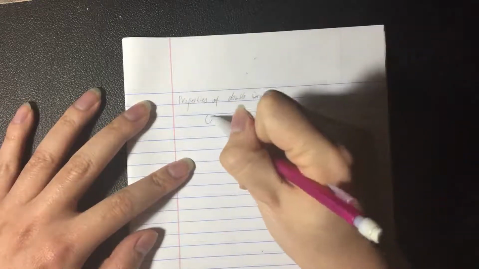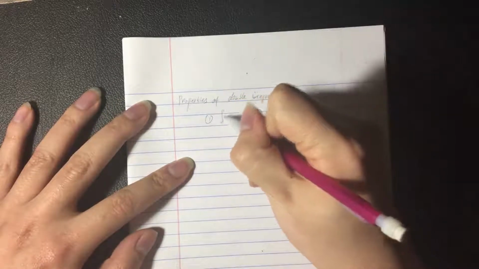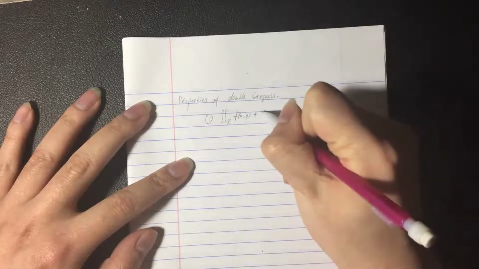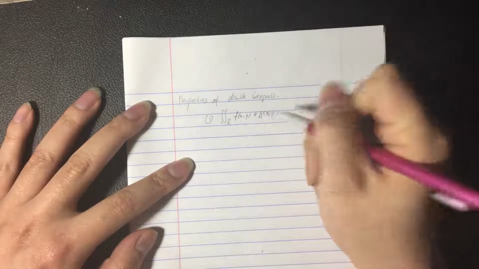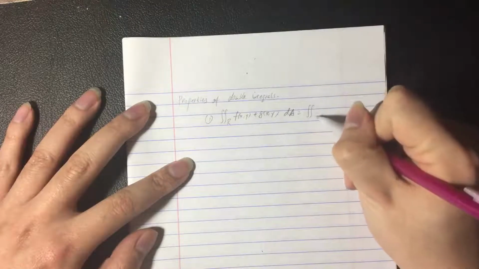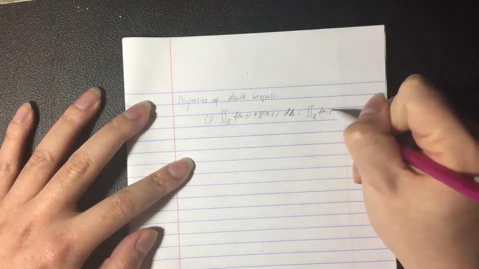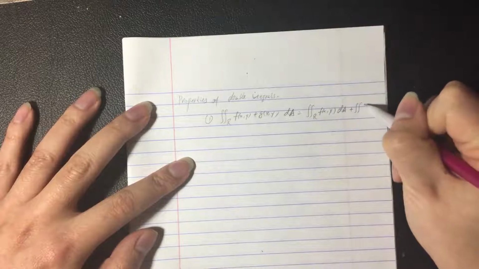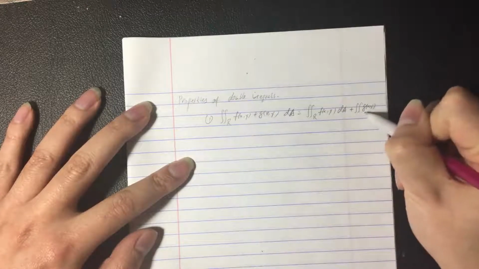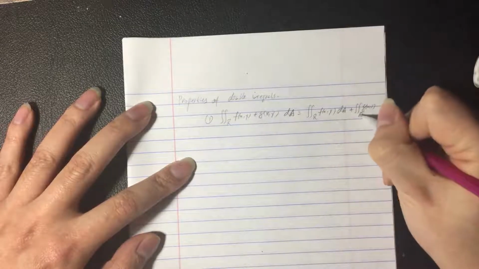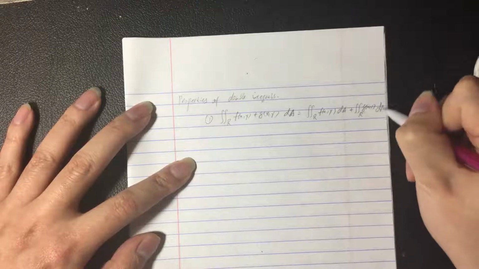First property, assuming all the following integrals exist. The double integral of f of x,y plus g of x,y over any region R is the same as the double integral of f of x,y over region R plus the double integral of g of x,y over region R.